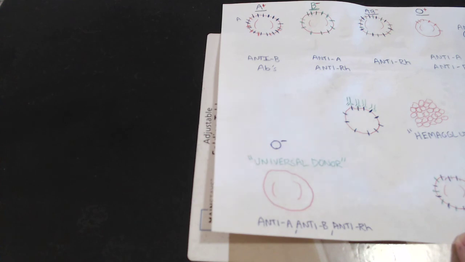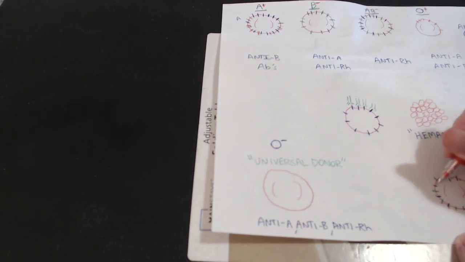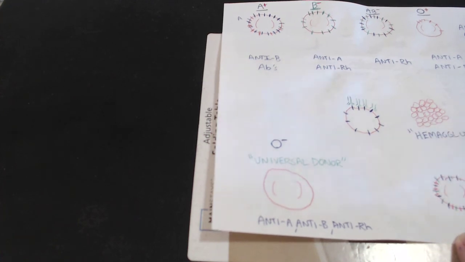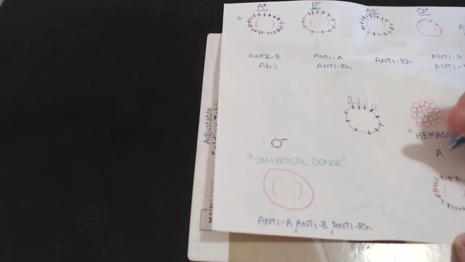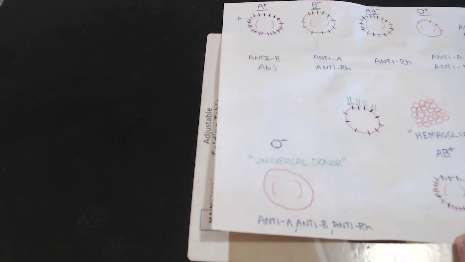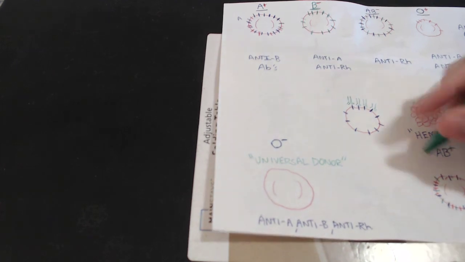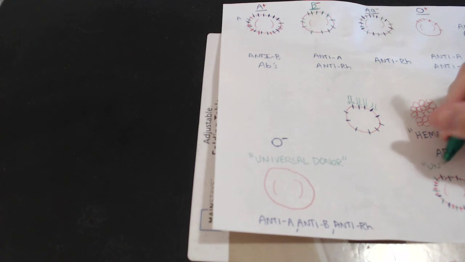And I'm going to draw the Rh factor. So for someone who has all three antigens, this is going to make them AB positive. So someone who is AB positive is what we call the universal recipient.